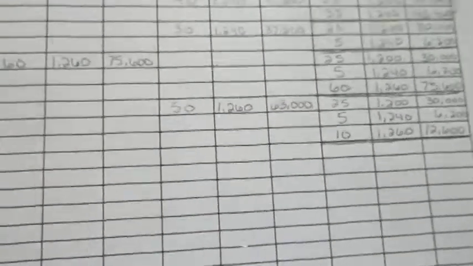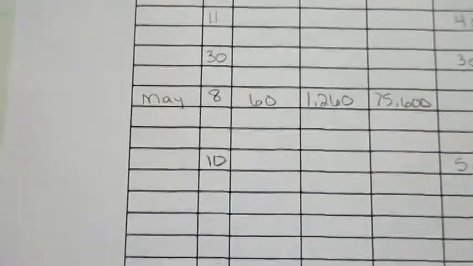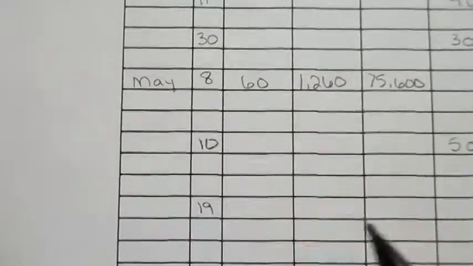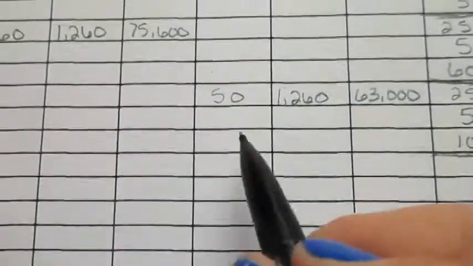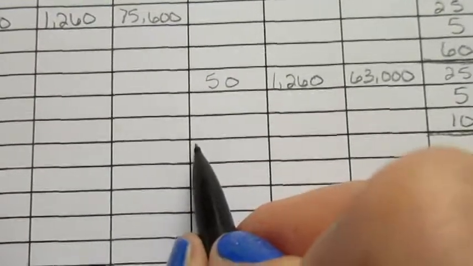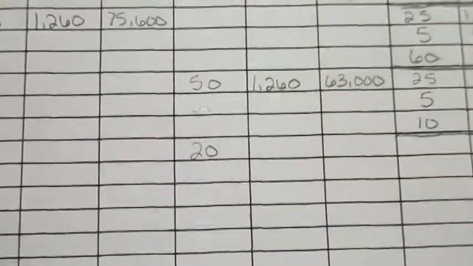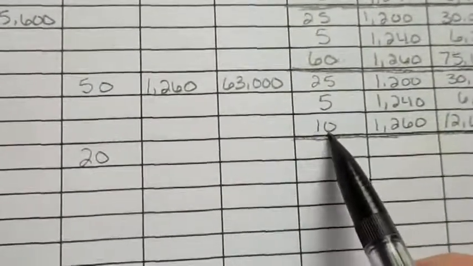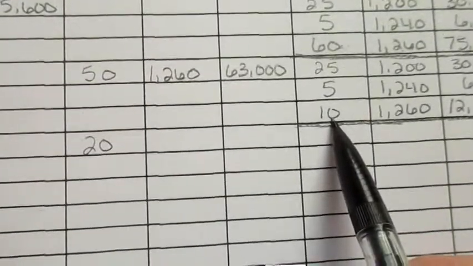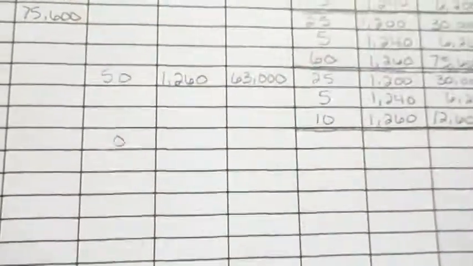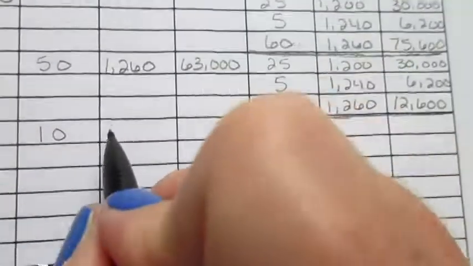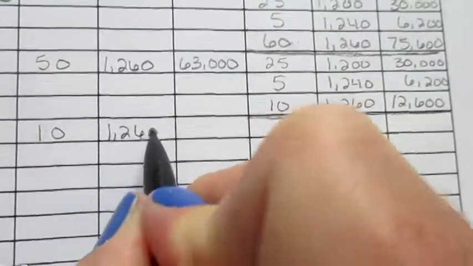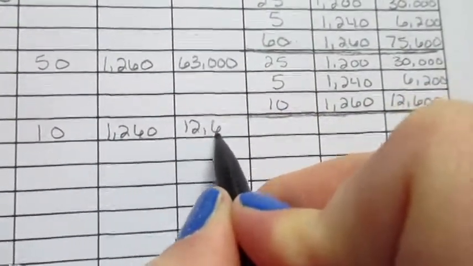My next transaction is going to be May 19th. On May 19th, I sold 20 more. Now, I'm going to jot the number 20 down, but I'm going to be changing that momentarily. So, last in, first out, we started with 10, right? So I'm going to erase that 20. I only have 10 in the first section. This is why I do this in pencil. So 10 times 1,260 is 12,600.